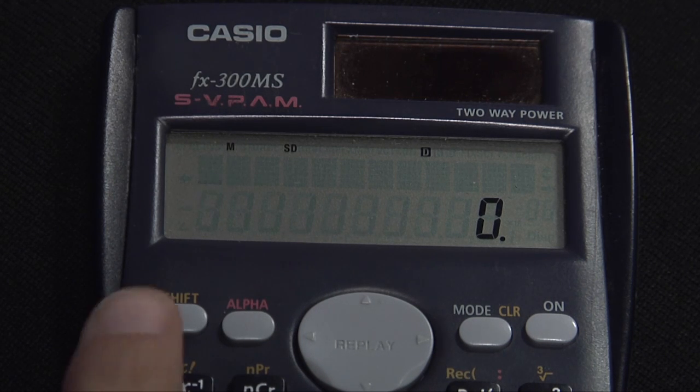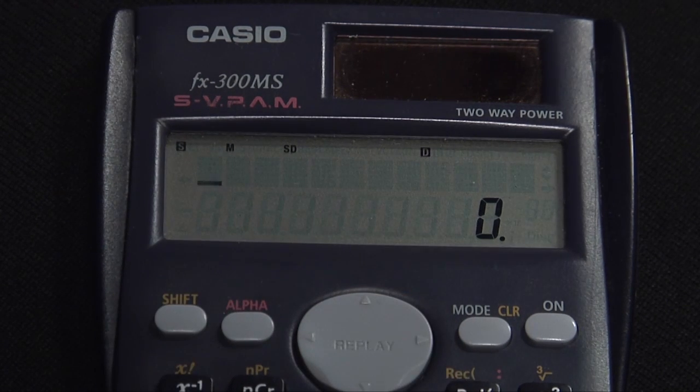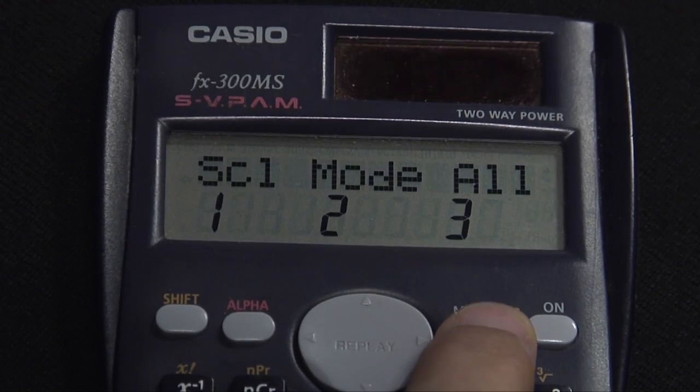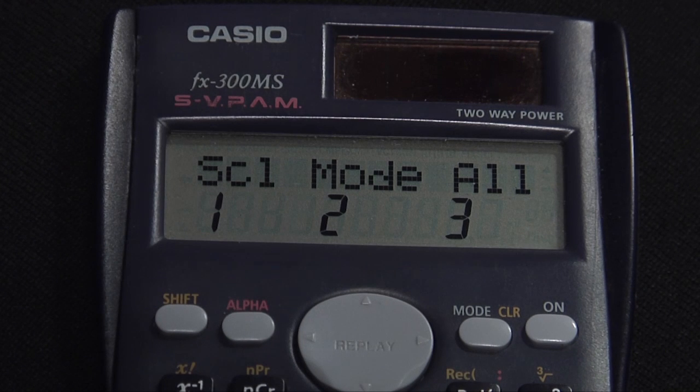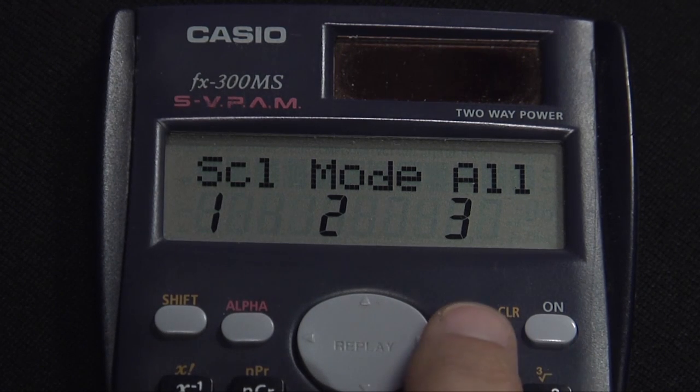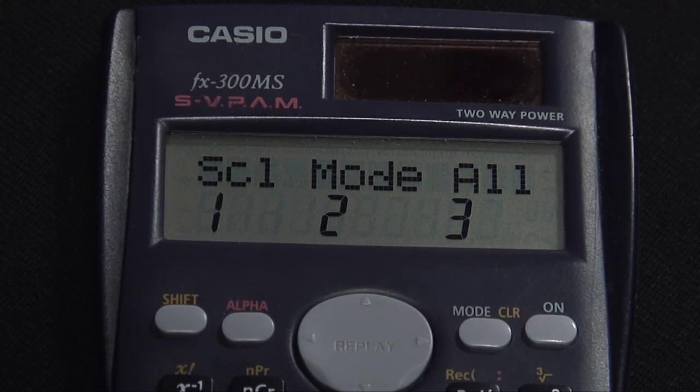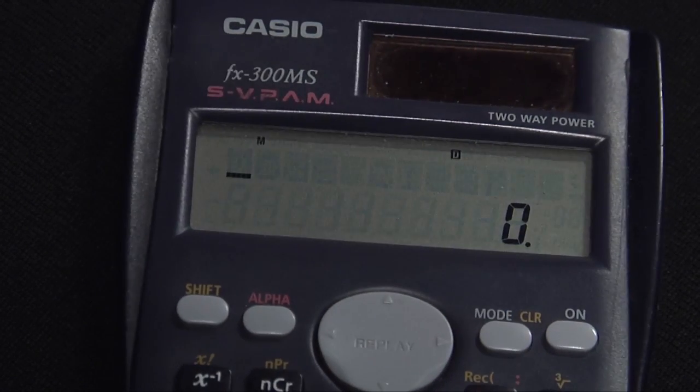So the way that I do this is I hit the shift button in the top left, I hit the mode button over here, and I have different choices. And, whoops, I'm gonna hit 2, clear mode. Okay, this is not what I wanted.